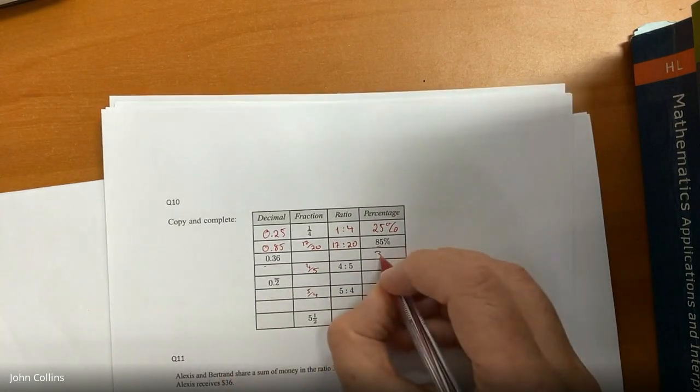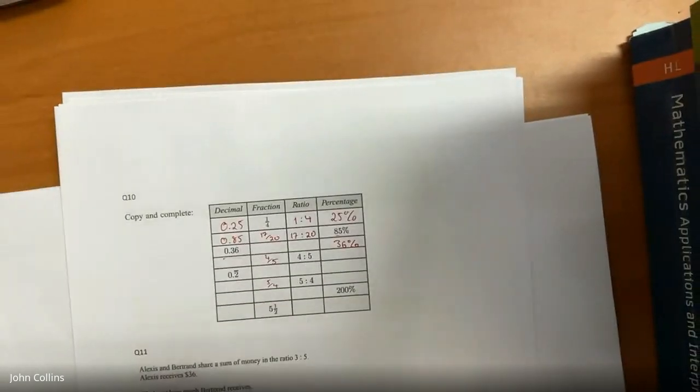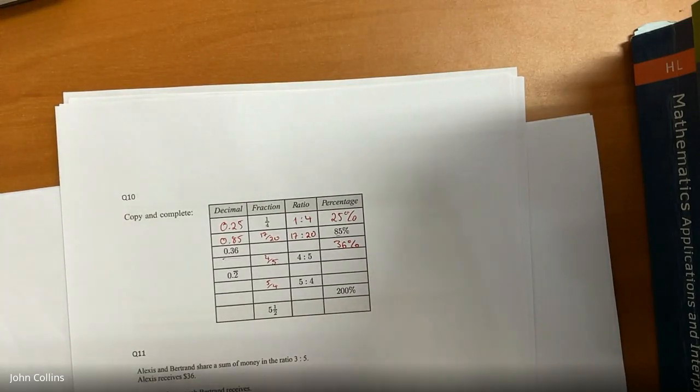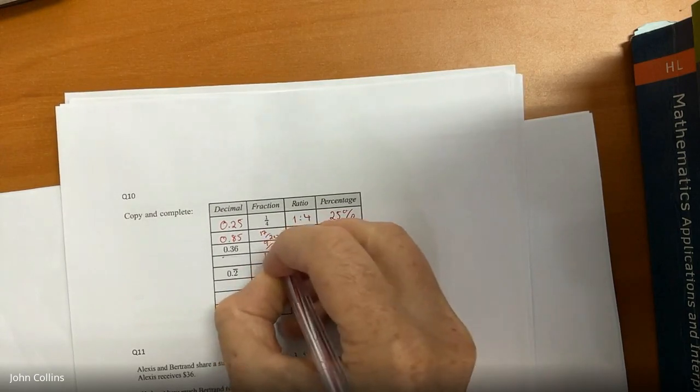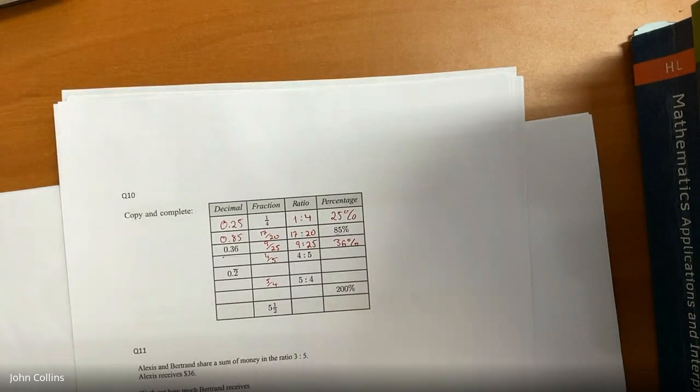Decimal to a percentage, that's straight up. 0.36 becomes 36%. Fraction, 36 over 100 breaks down to 18 over 50, breaks down to 9 over 25. 9 over 25, so 9 to 25 for a ratio.